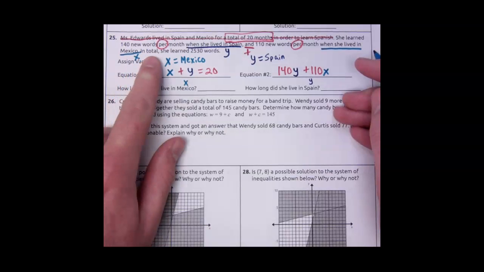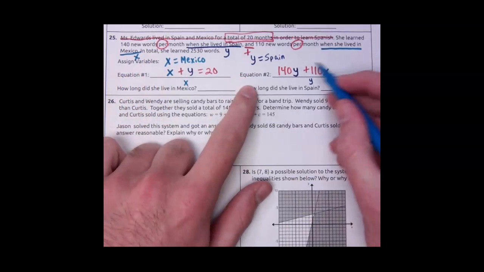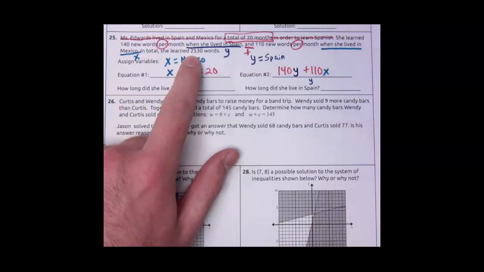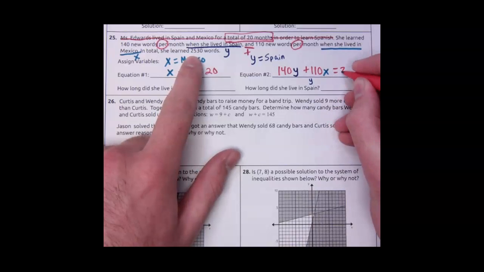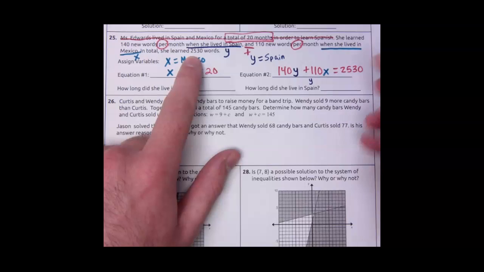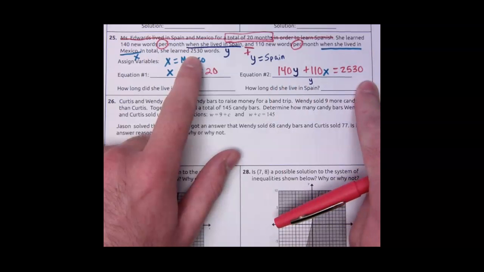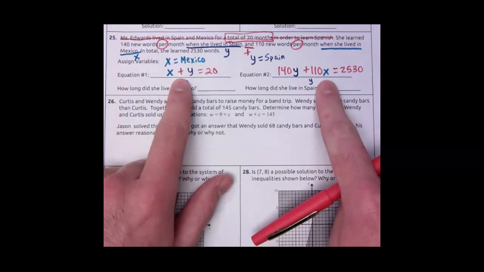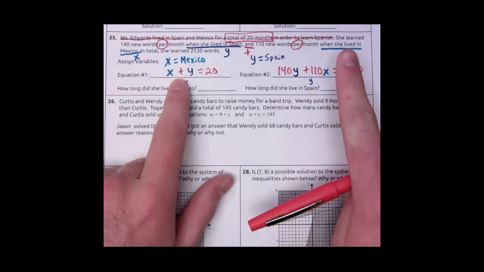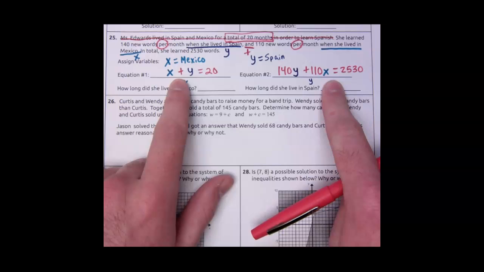And then she said in total, all that together, she learned how many words? 2,530 words. So all that put together would give me that equation. So now look, I have two separate equations. I have x plus y equals 20, 140y plus 110x equals 2,530. Alright, so I have two different equations.